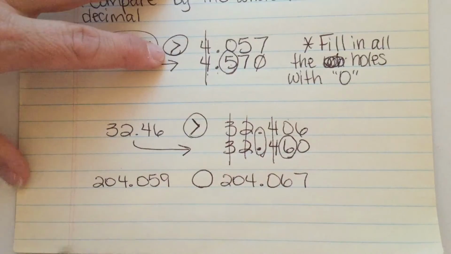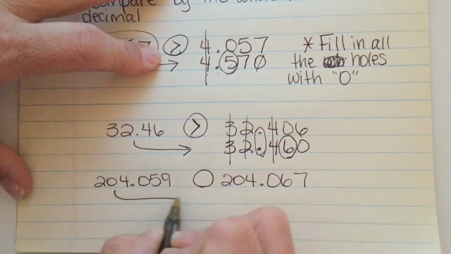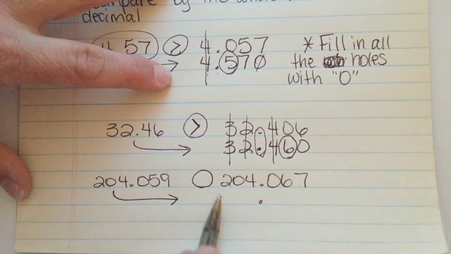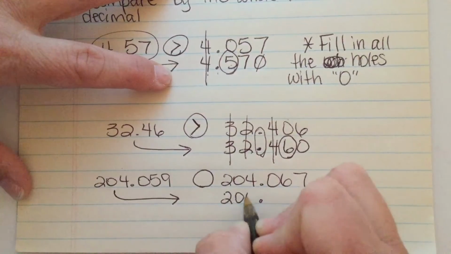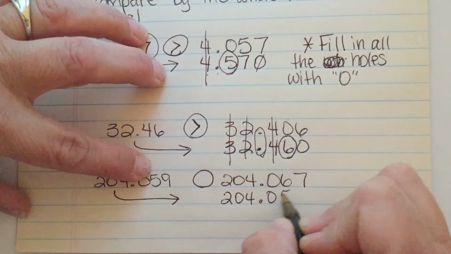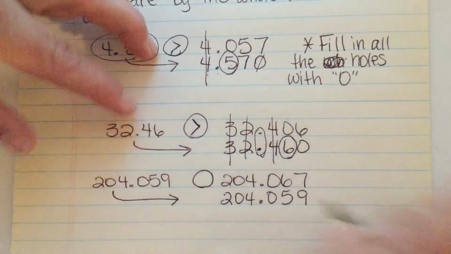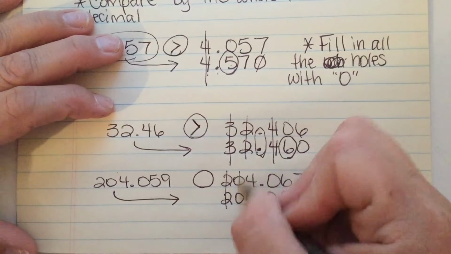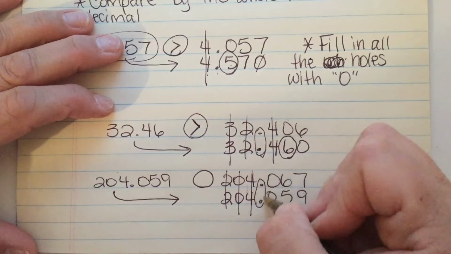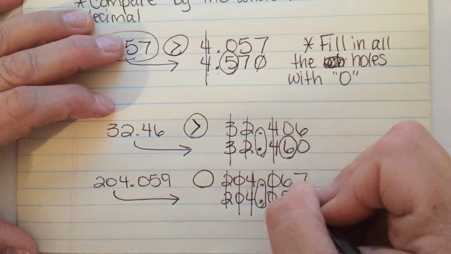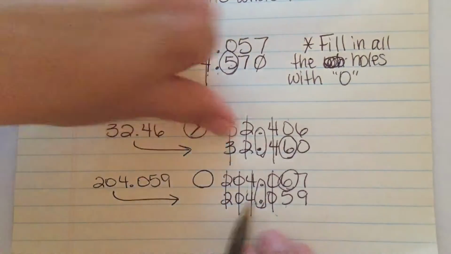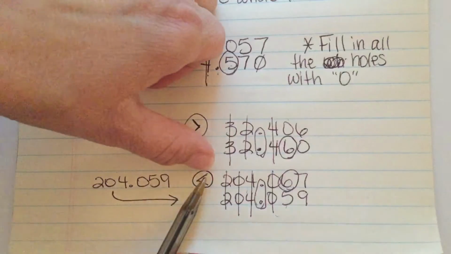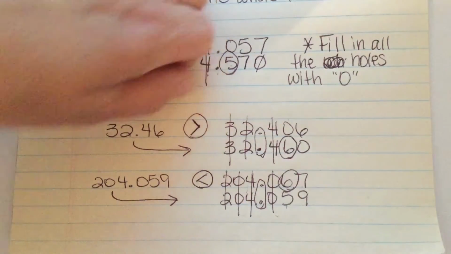All right. Now we're going to look at this one. We're going to compare. I'm going to take this number and slide it over. Decimals are lined up. 204 is the whole number. 204, so I'm going to line it up. 204. 0 is in the tenths. 5 is in the hundredths. 9 is in the thousandths. And I'm going to compare, starting at the whole number. 2 and 2, they're the same. 0 and 0. 4 and 4. Decimals are lined up. 0 and 0 are the same. 6 and 5. 6 is bigger. So that means less than. 204 and 59 thousandths is less than 204 and 67 thousandths.